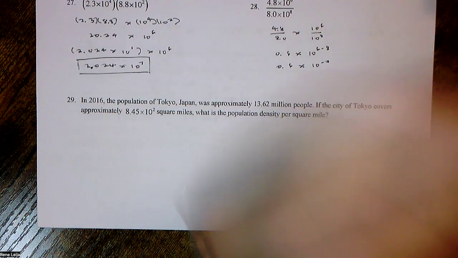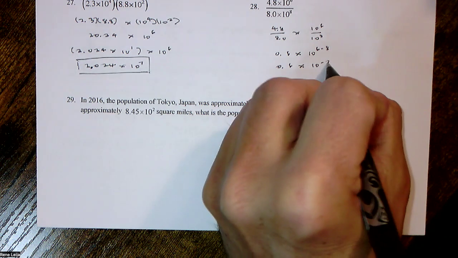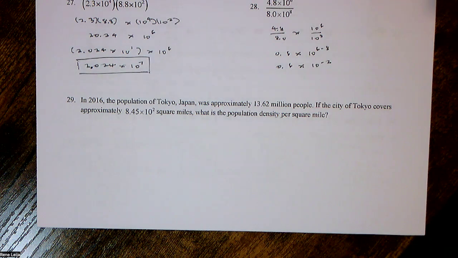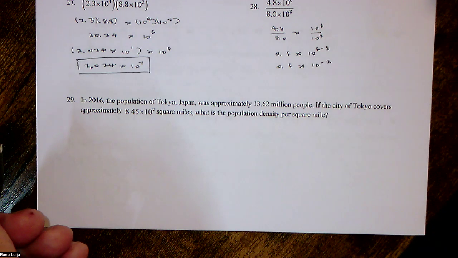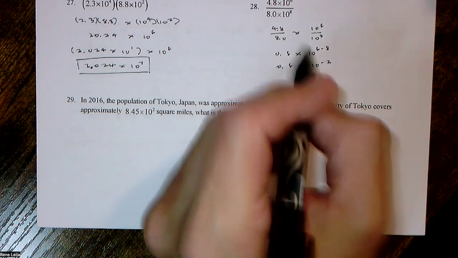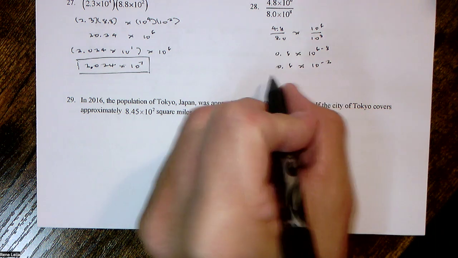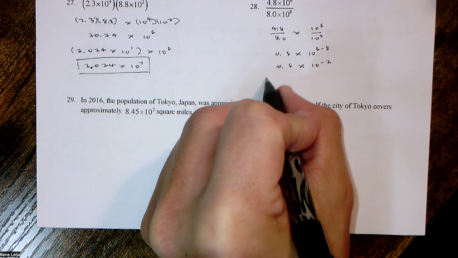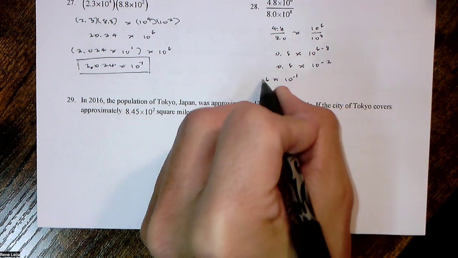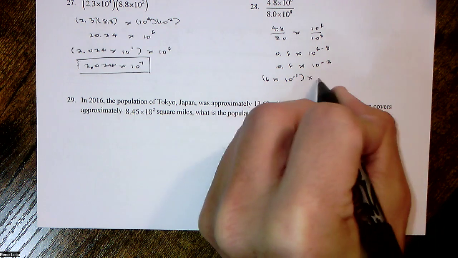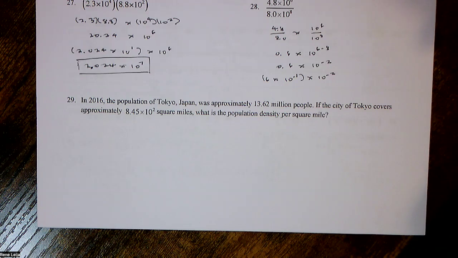And again, it would be nice if we were done with this, but we're not, because remember, your A has to be a number that's in between 1 but less than 10. So I have to move this over. So this is going to be 6 times 10 to the minus 1 power times 10 to the minus 2 power.